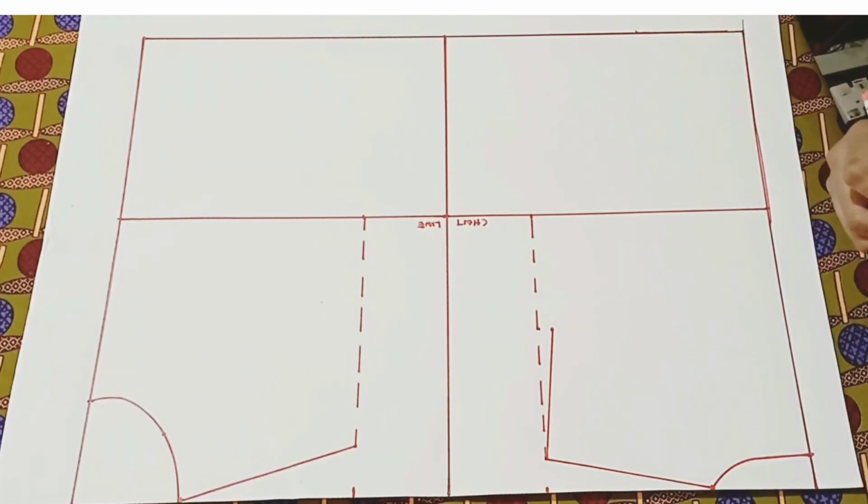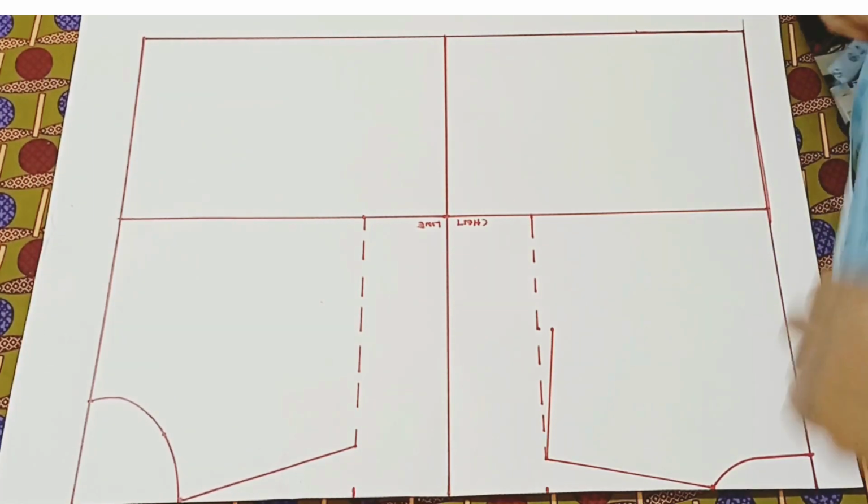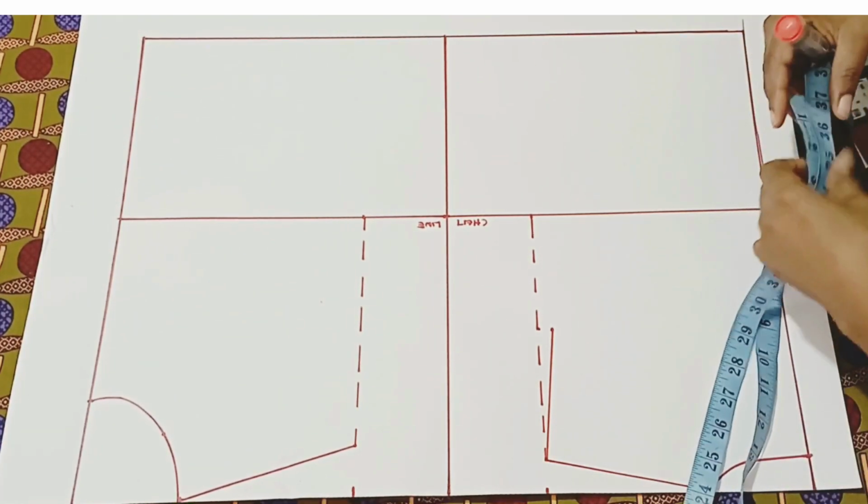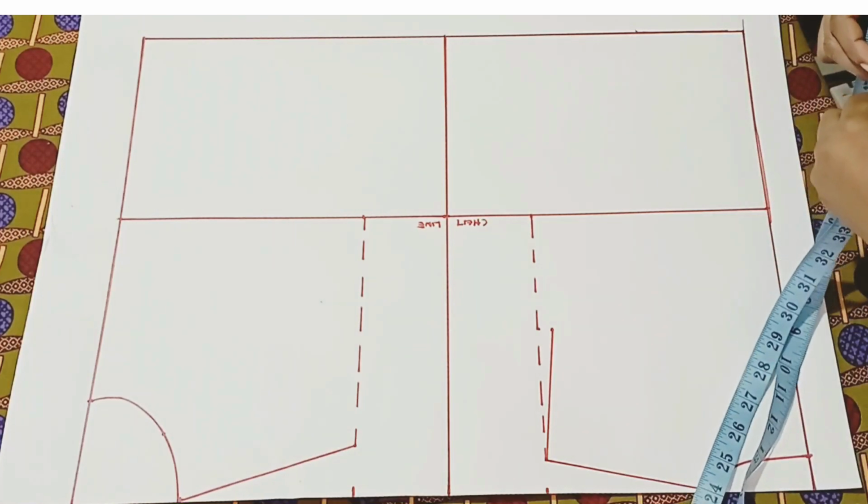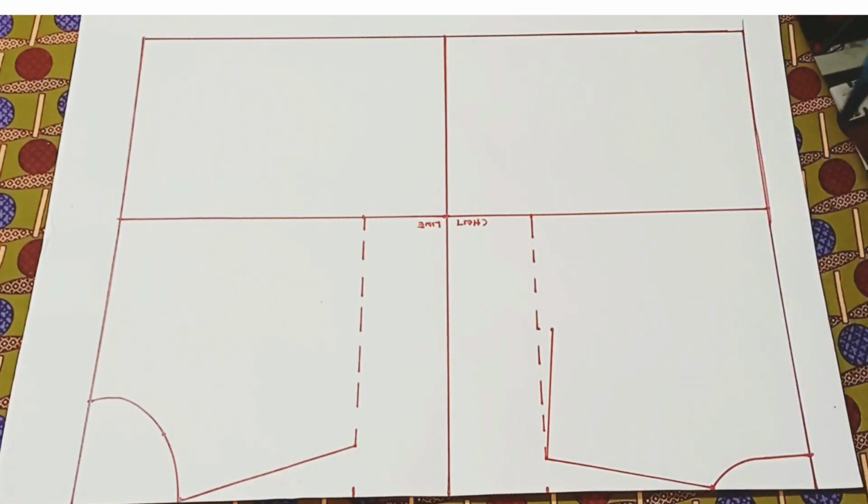Before you come in with your curve rule, you want to divide your bust by 4. You're going to input your bust circumference. My bust divided by 4 is 9.5.